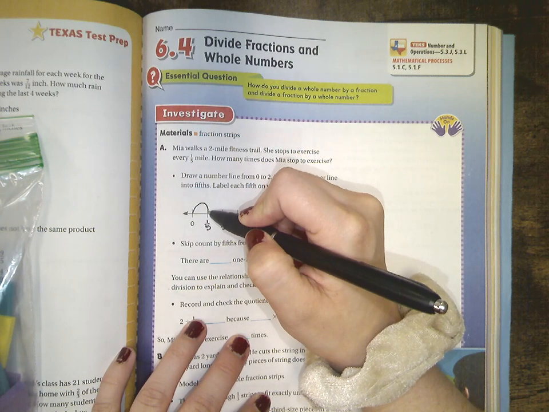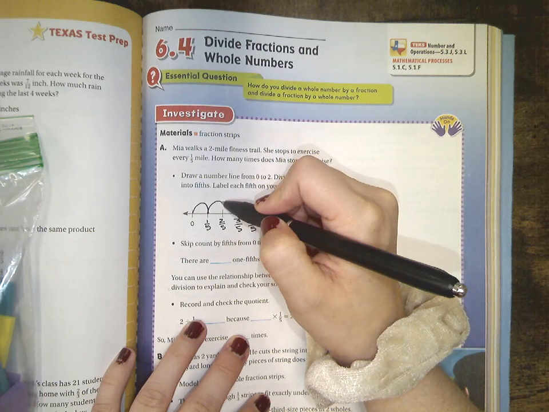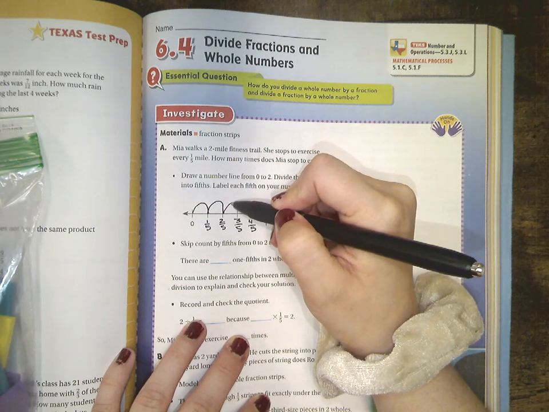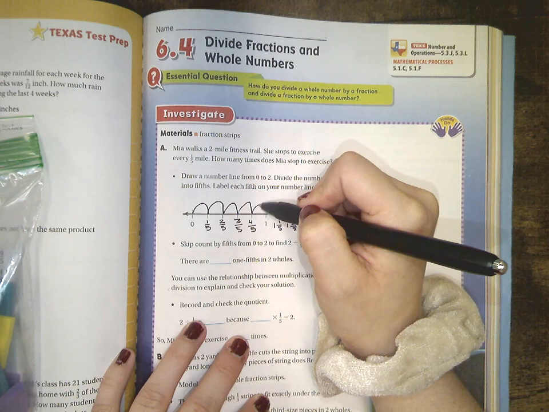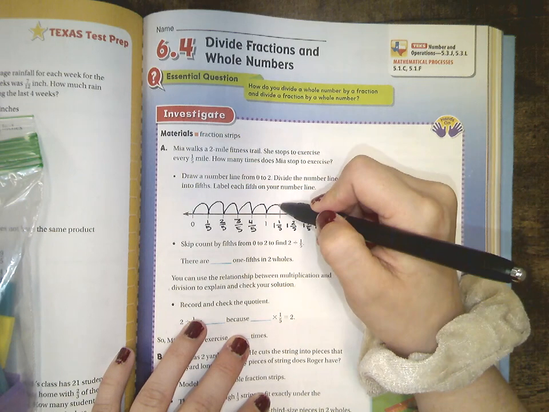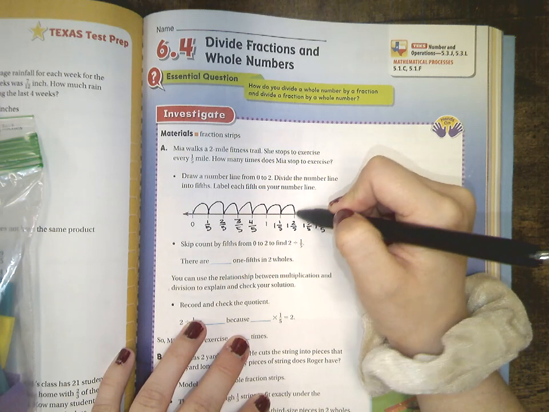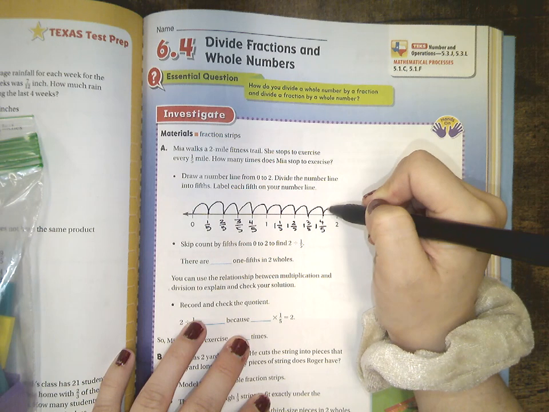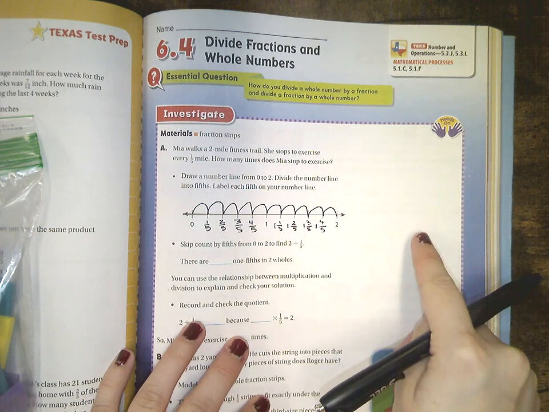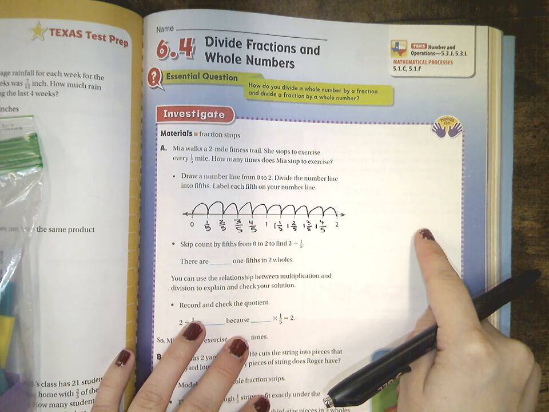So, she stops here. Stops here. She's going to keep stopping every single 1/5 of a mile. Okay, that's what I'm doing. Every time. She's stopping every single time that she hits a 1/5 of a mile.